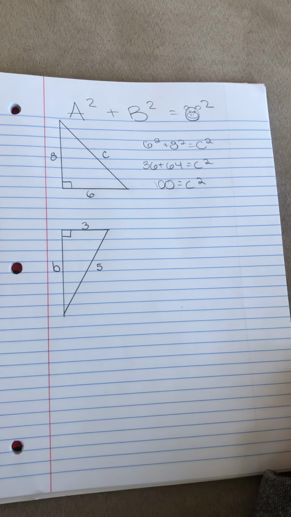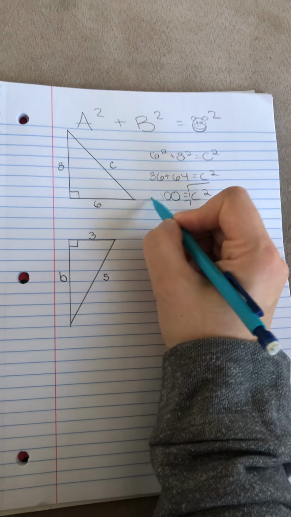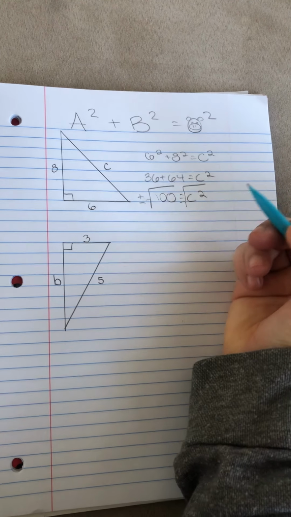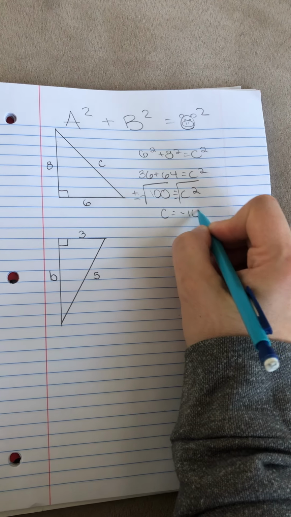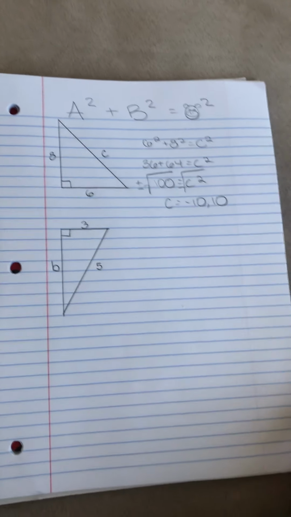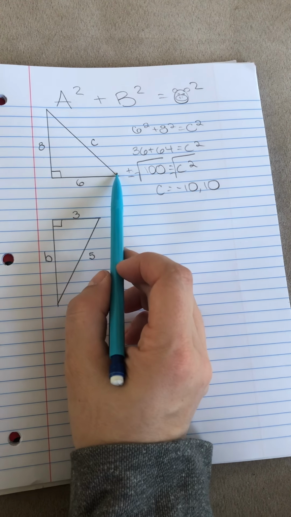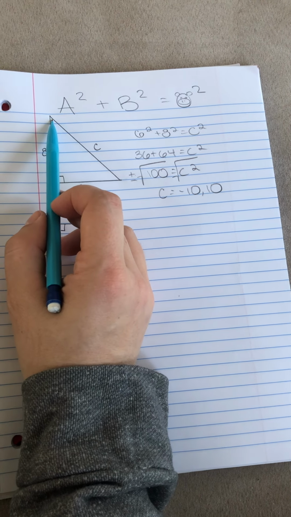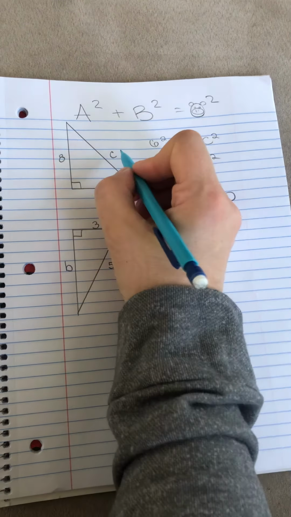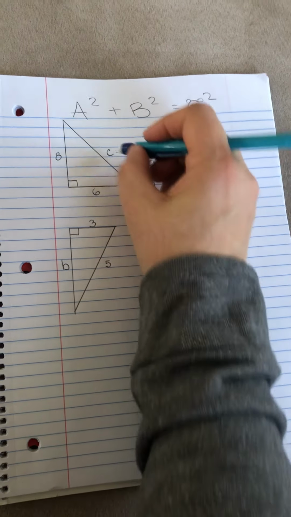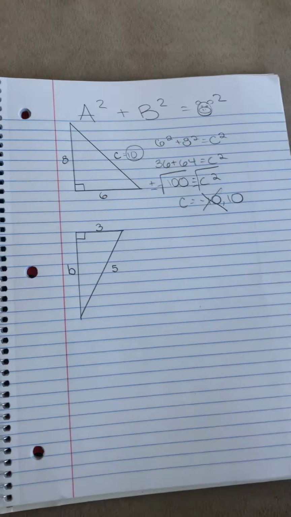And just like yesterday, when we get to the end of an equation, we have to take the square root of both sides. Now, yesterday I told you that you needed the plus or minus. Today, if my answer is negative 10 or positive 10, think about the context of the problem, this side length, and whether it could really ever be a negative value. The length of a triangle is not going to be negative. So that means c equals 10. So it's 10 units long.